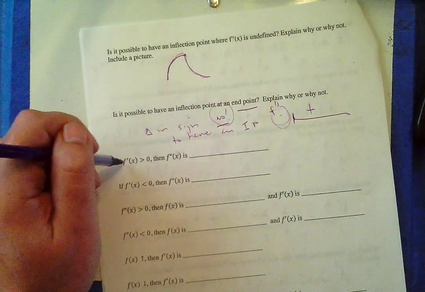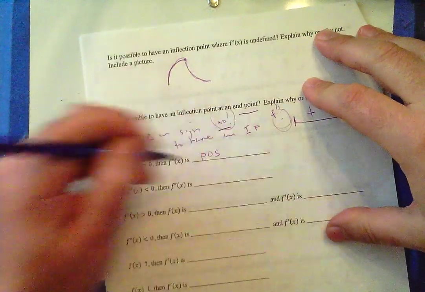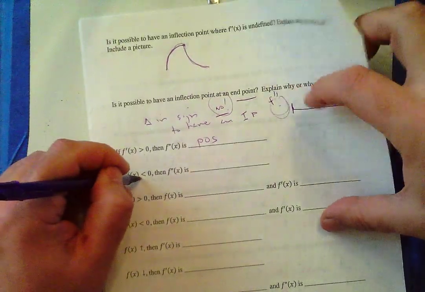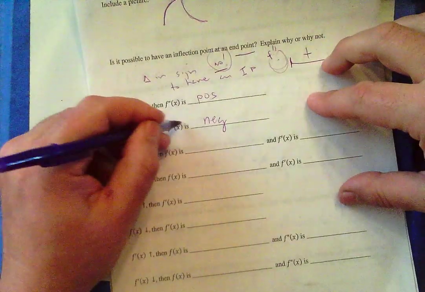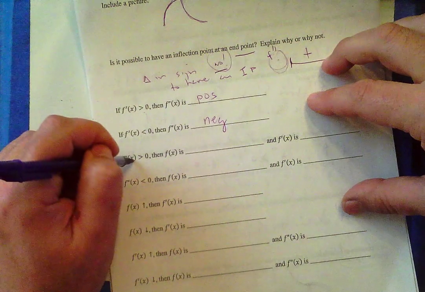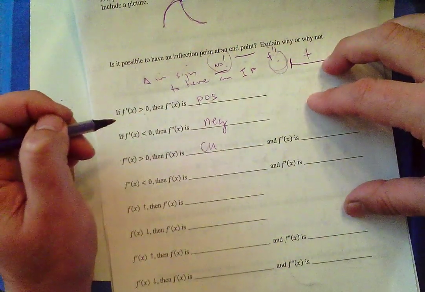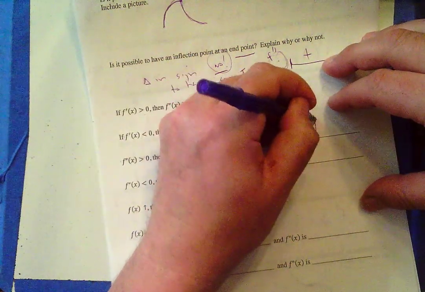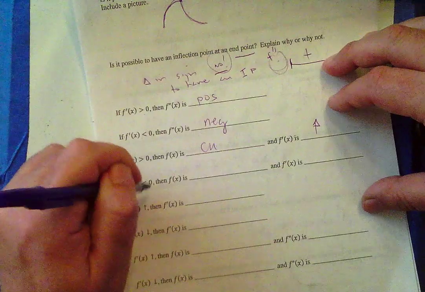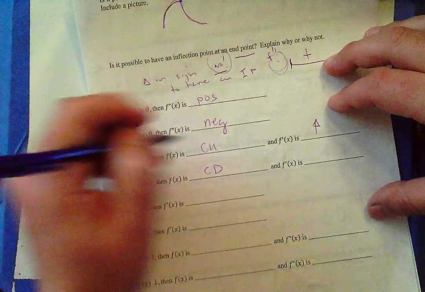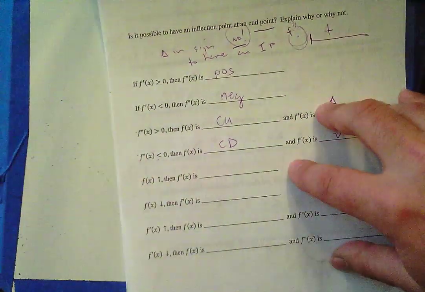Okay, some fill-ins. If f prime is greater than 0, then f is increasing. If f prime is less than 0, then f is decreasing. If f double prime is positive, then f is concave up, and f prime is increasing. If f double prime is less than 0, then f is concave down, and f prime is decreasing.